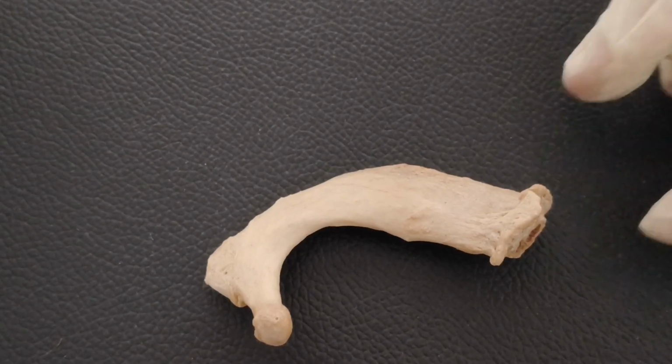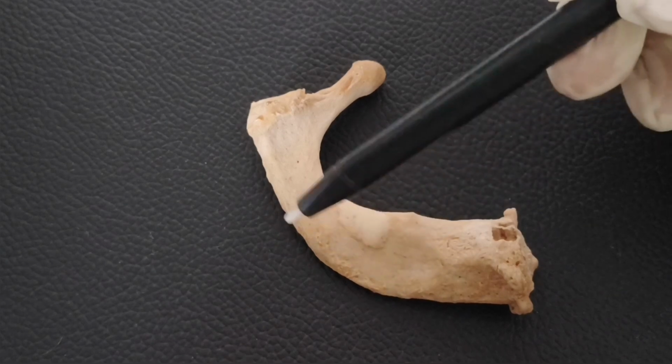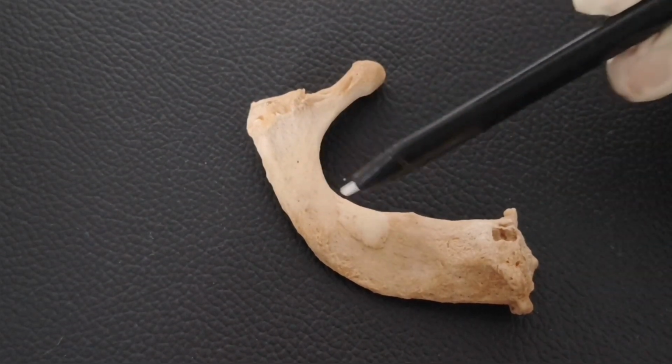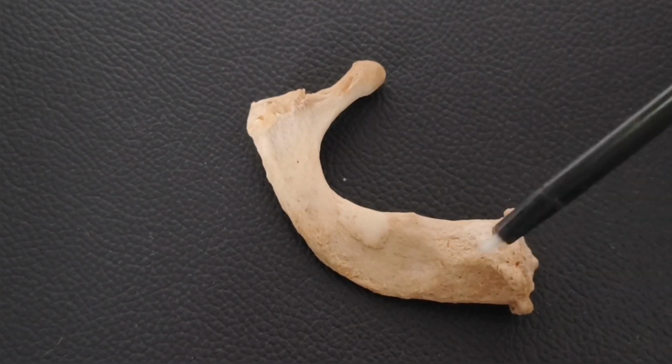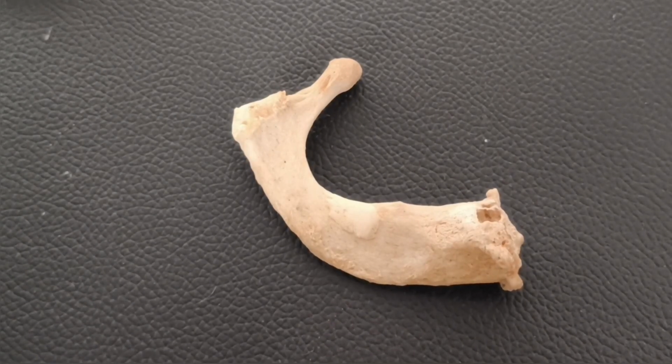After the two surfaces, let's see the borders. This is the inner border and this is the outer border. The inner border is a concave border, while the outer border is a convex border. Now, let's learn the attachments on the first rib, starting with the superior surface.